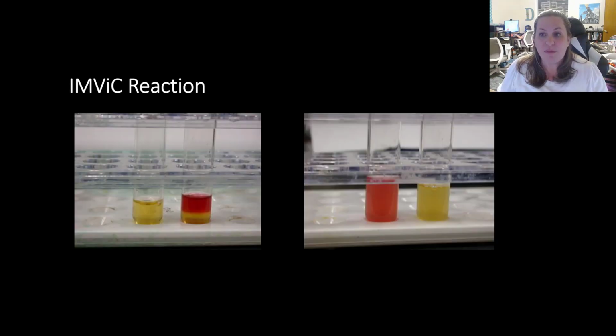So if we take a look here, you can see I have two sets. See how they halved the fluid in each. We ran the test, and on this first side, we see that it is MR negative because it is yellow in color. But since it is red on the top of the VP test, this one is VP positive. On the other hand, if you look at the other type of bacteria, this one would be MR positive because it's red, but the VP is negative. All right, and so you're going to do both of these tests, looking at the MR for methyl red and the VP, seeing which ones are positive or negative. But remember, the red color indicates that it is positive.